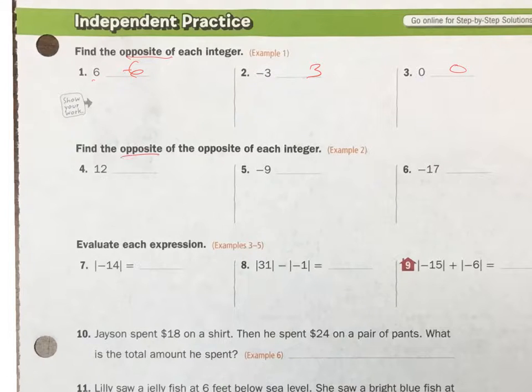Find the opposite of the opposite. So 12, the opposite is negative 12, and the opposite of that is 12. So the opposite of the opposite of 12 is 12. The opposite of negative 9 would be 9, and then the opposite of 9 would be negative 9. What I want you to see here is the opposite of the opposite is always itself. So the opposite of the opposite of negative 17 is negative 17.